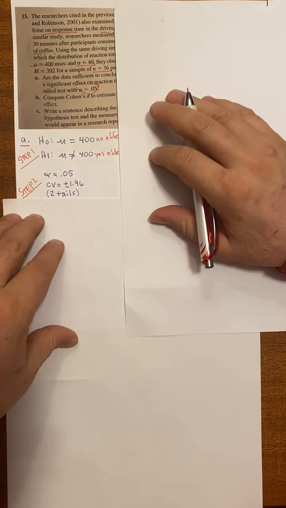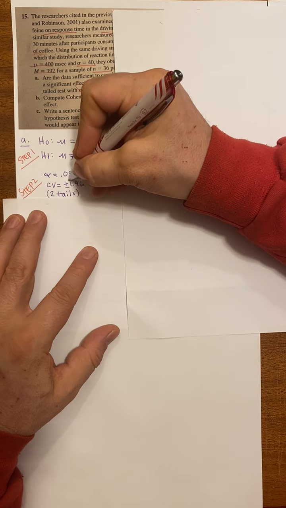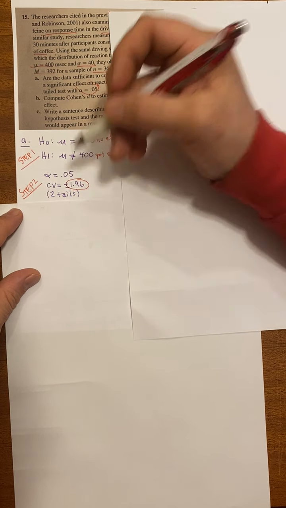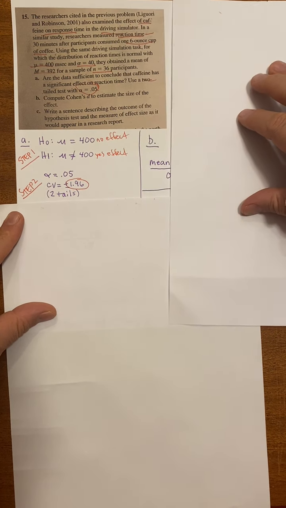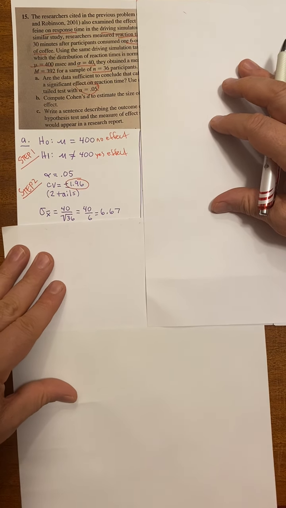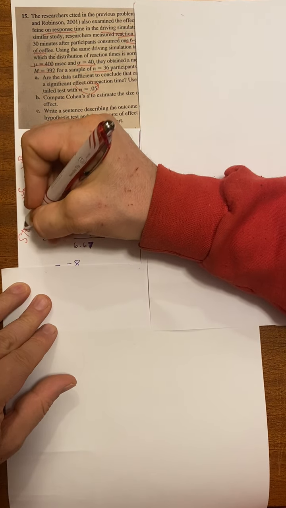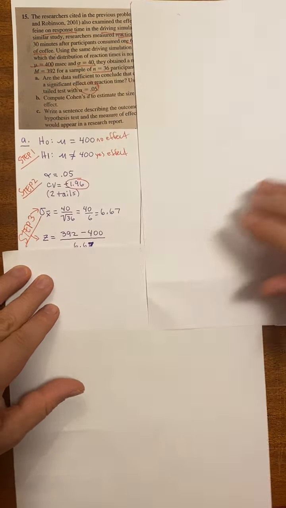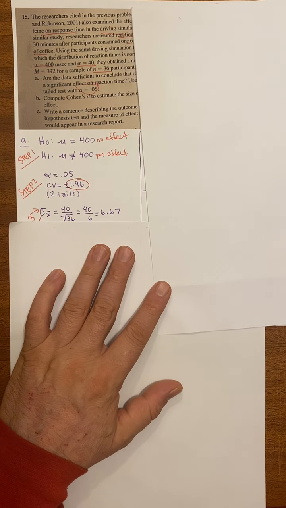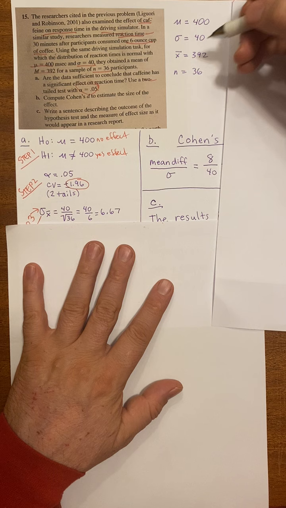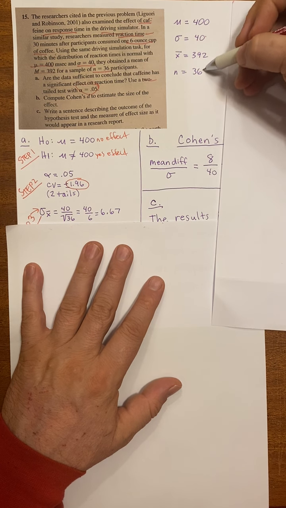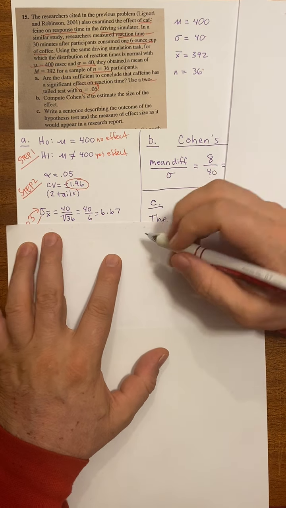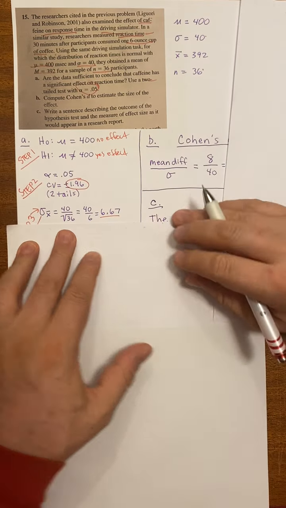In step 2, we identify our critical region, and basically all we're saying is the Z that we calculate in step 3 has to be greater than 1.96. So let's go ahead and do that. Now we're in step 3, with those two equations. We start by calculating our standard error. We get the 40 because that's our standard deviation, and the 36 because that's our sample size. So that reduces to 40 over 6, which is a standard error of 6.67.